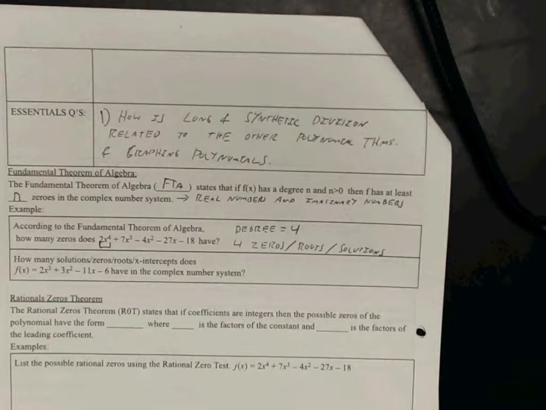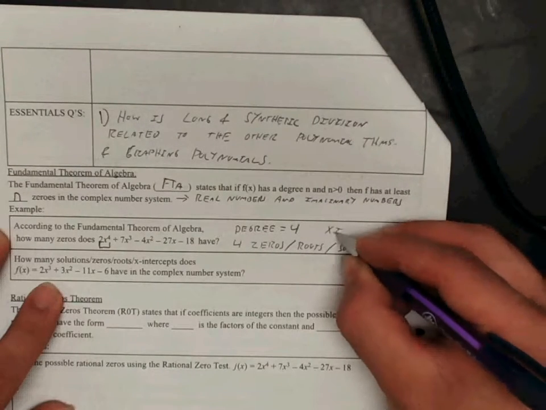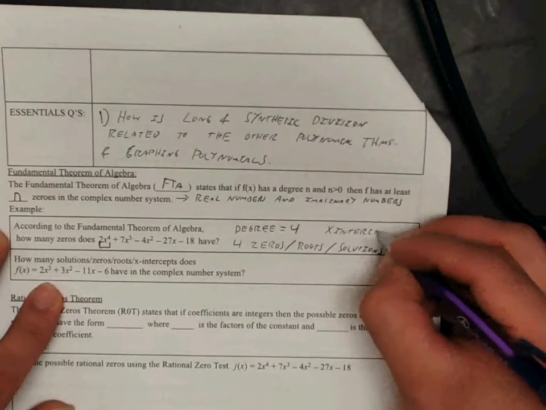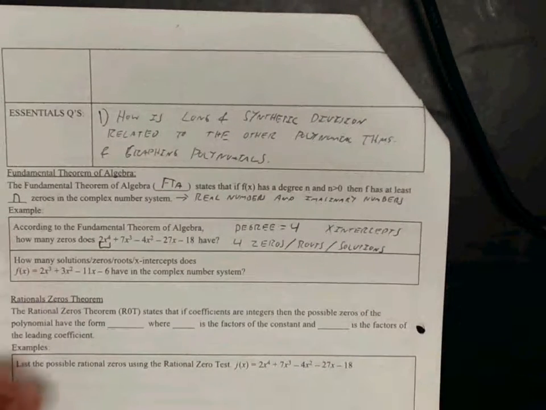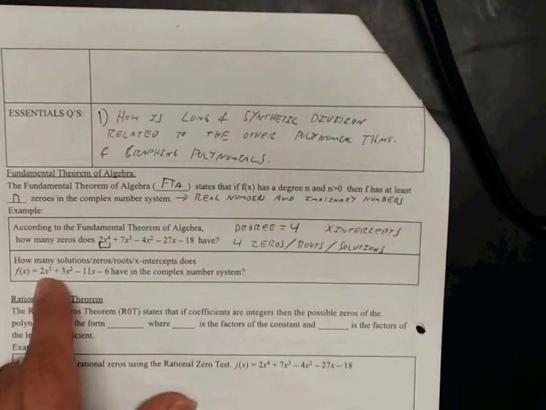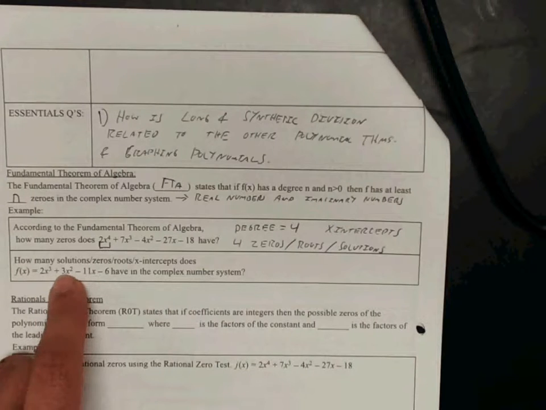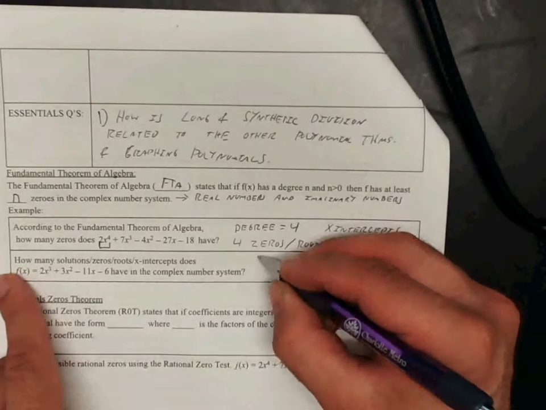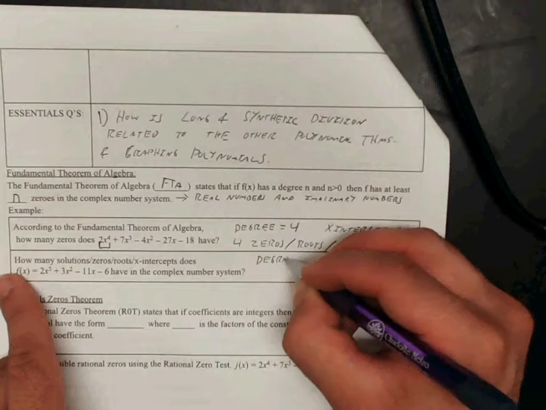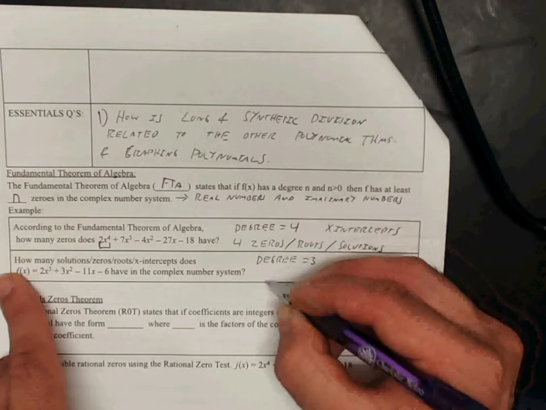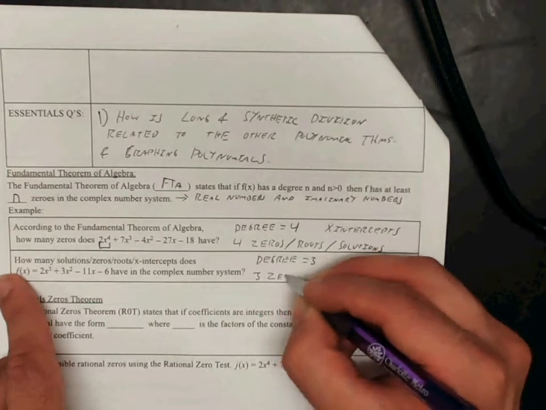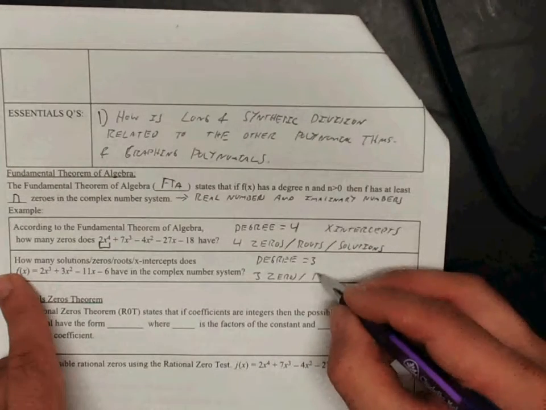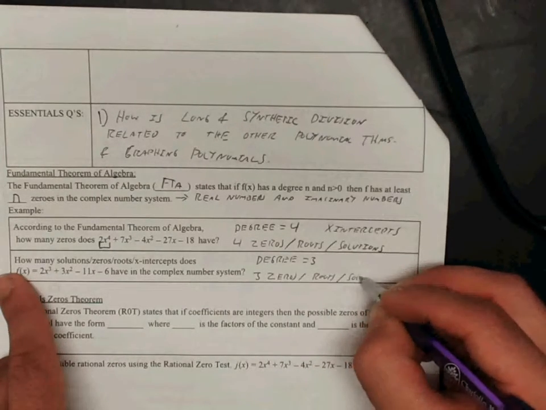How many solutions, zeros, roots, x-intercepts does f of x equals 2x cubed plus 3x squared minus 11x minus 6 have in the complex number system? Well, the degree is 3. So we have 3 zeros, roots, solutions.